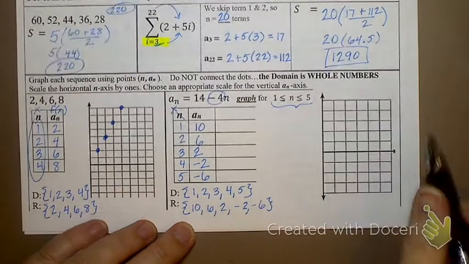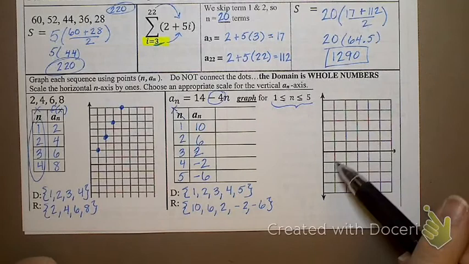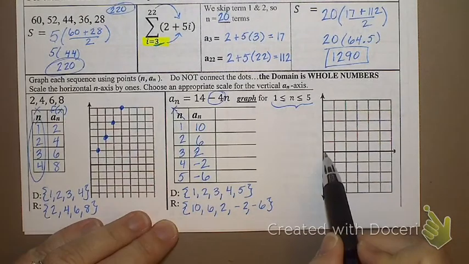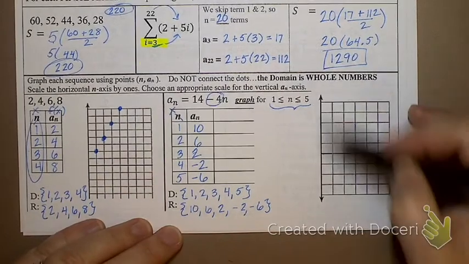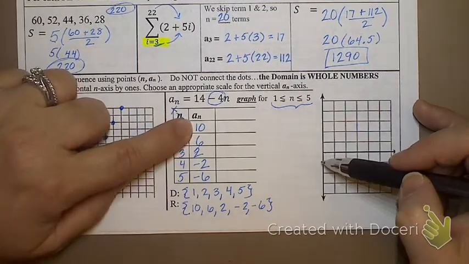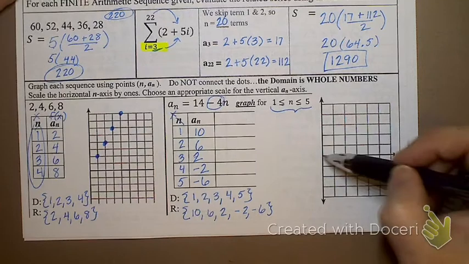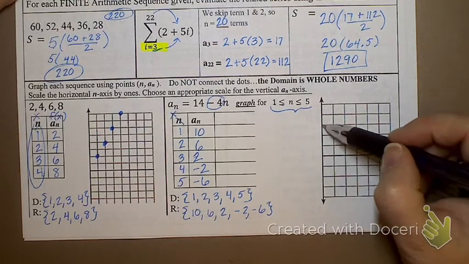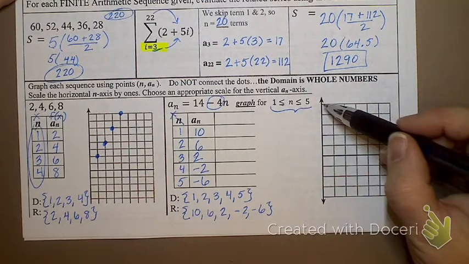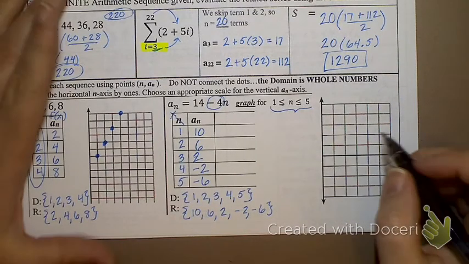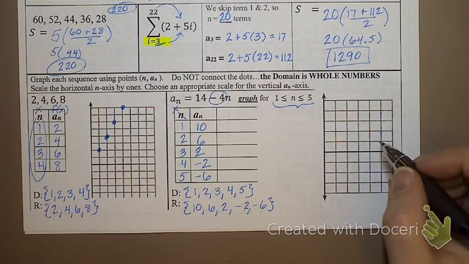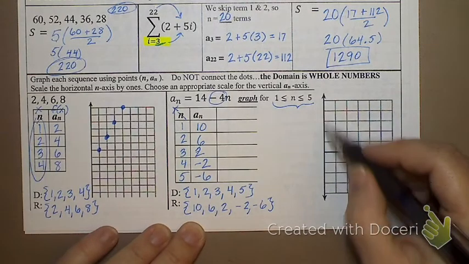Okay? Now, I don't think I can count by ones on this one like I did before. I think I can count by ones on my x-axis. I think I'm okay. But up and down, I can't get from 10 to negative 6 counting by ones because I only go up 1, 2, 3, 4, 5 lines. So what do you think I should count by vertically? 2s.